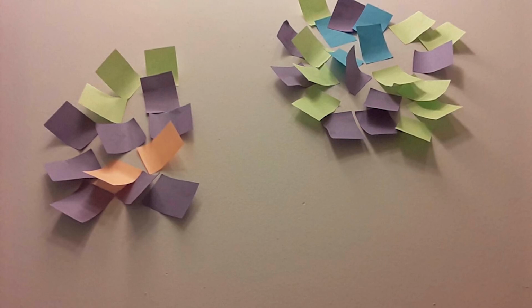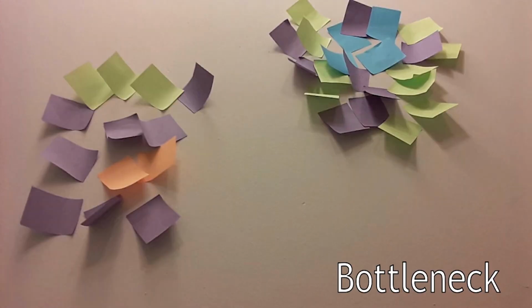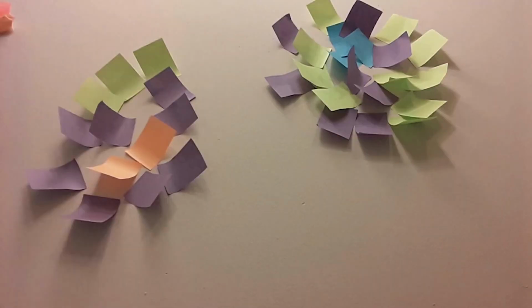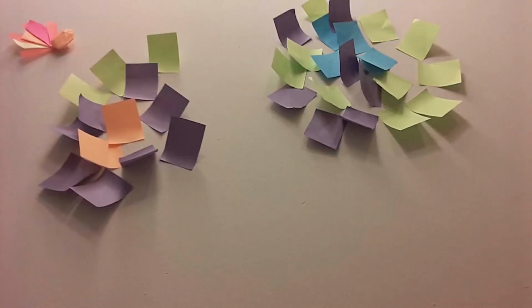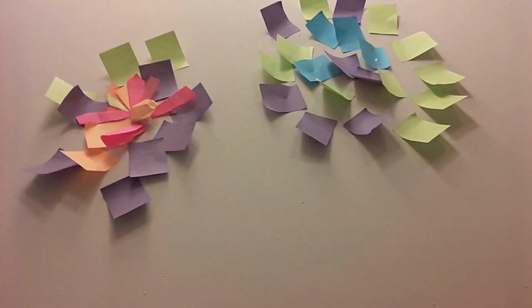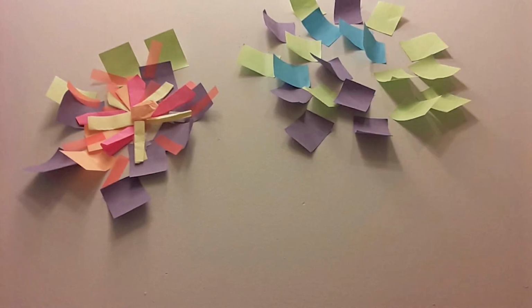Sometimes a major event can cause what's called a population bottleneck. The population is severely reduced, sometimes completely randomly, and the survivors can have a completely different genetic makeup than what was there before that event.